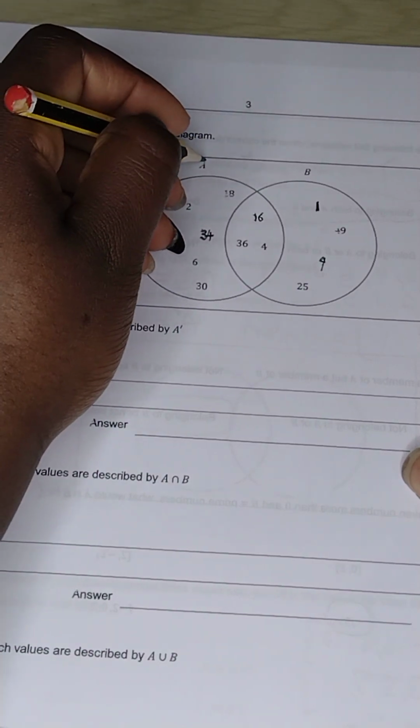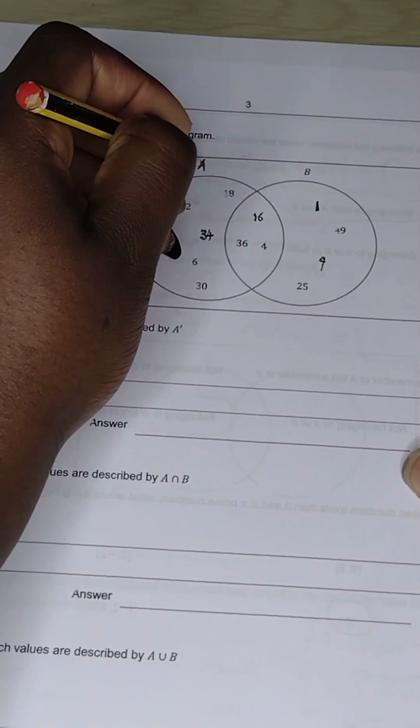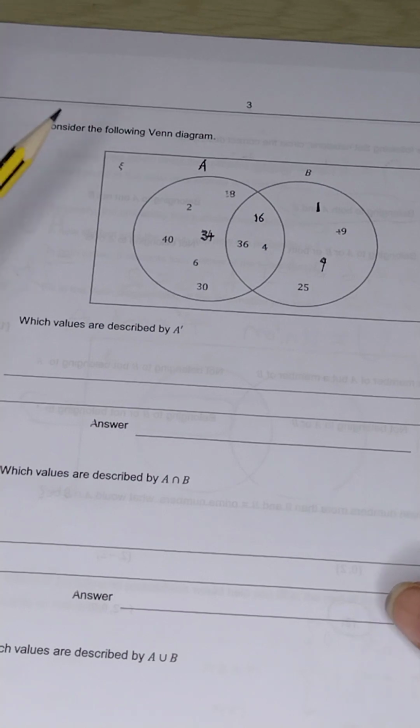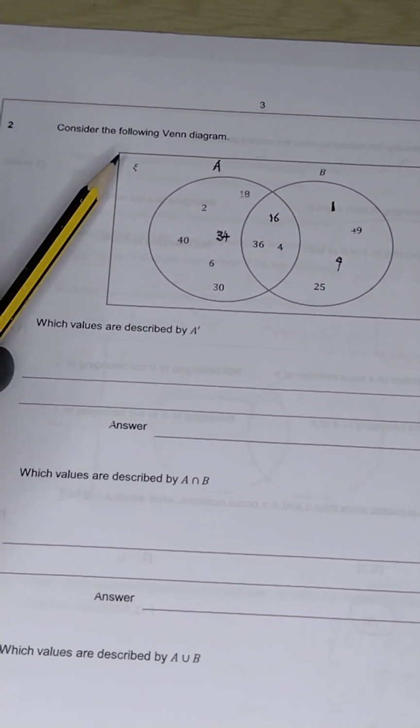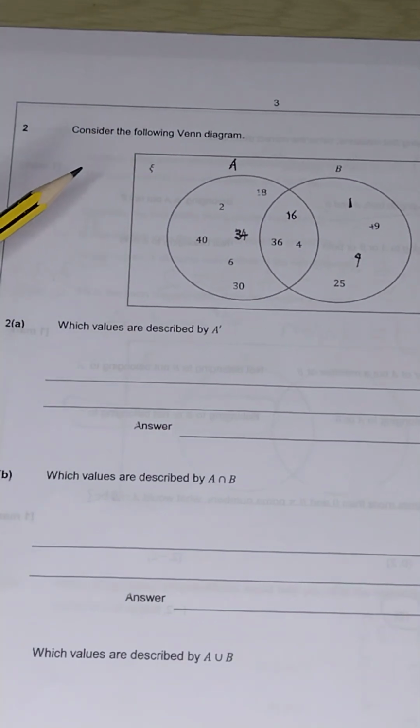And here is indicating A. Okay, so consider the following diagram. We're in question 2 now, by the way.